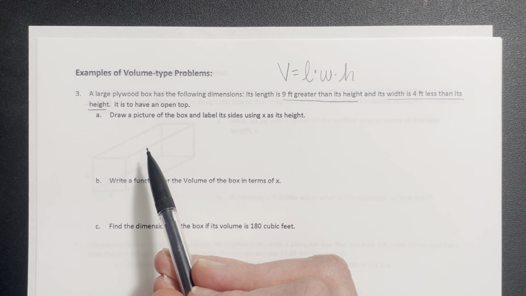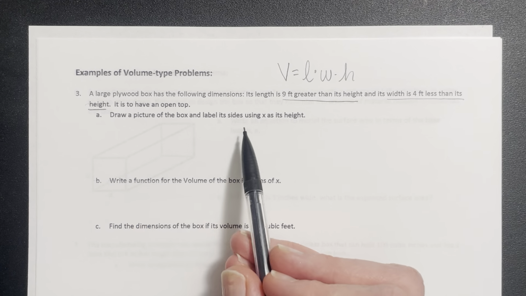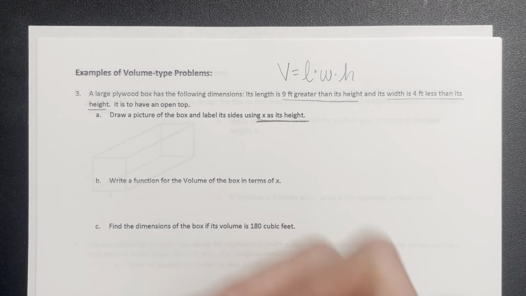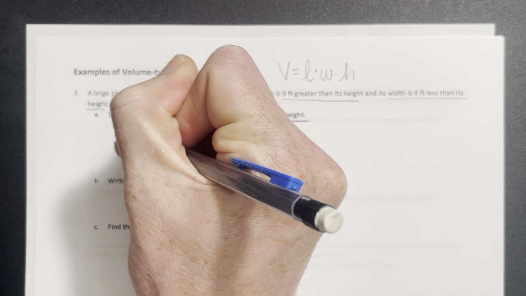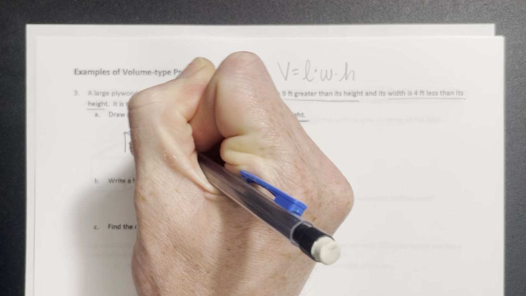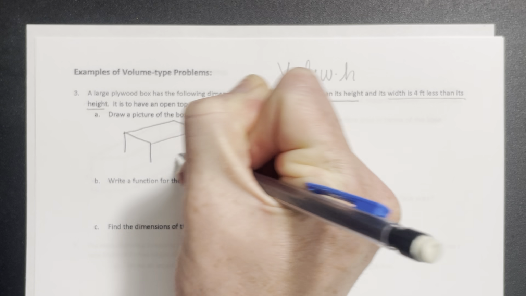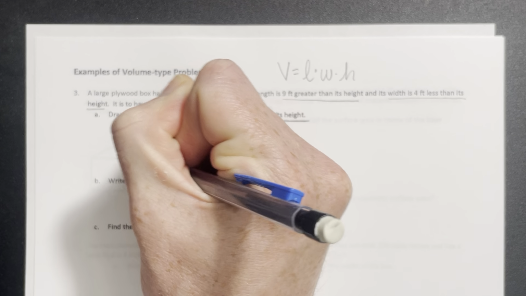So we want to start off drawing a picture of a box and label the sides using x as its height. I only know how to draw a box in one way. All of my boxes are going to look the same, but the picture doesn't really matter as much as just having a visual that would help you out.